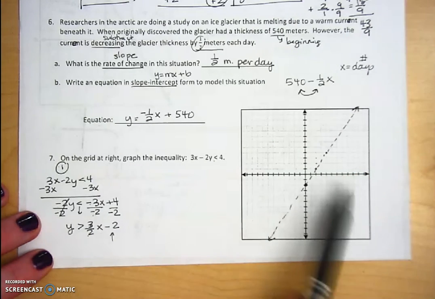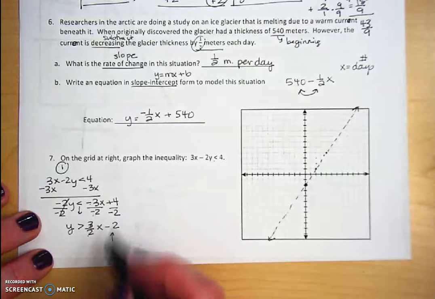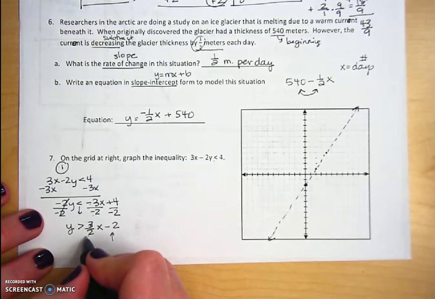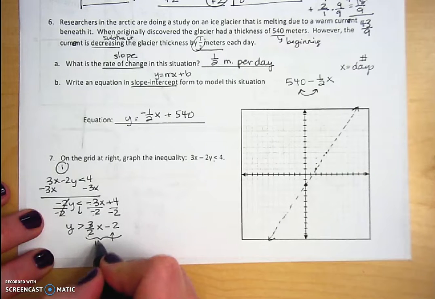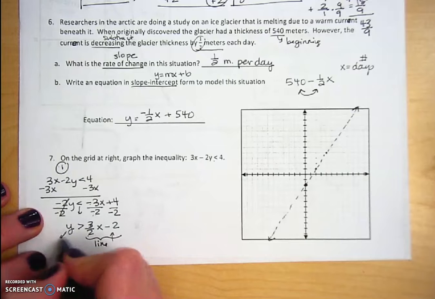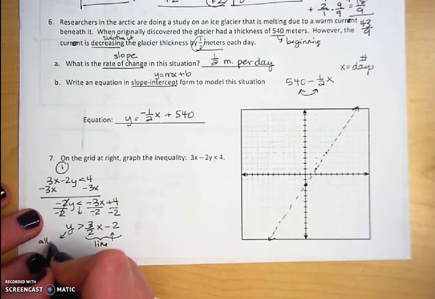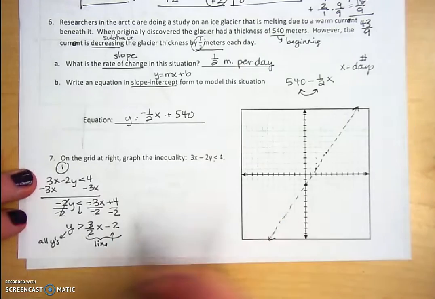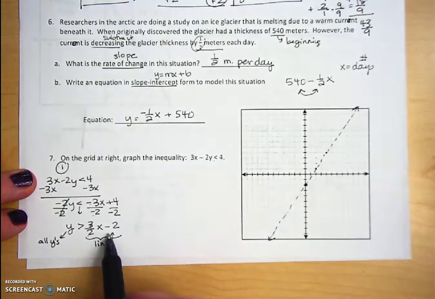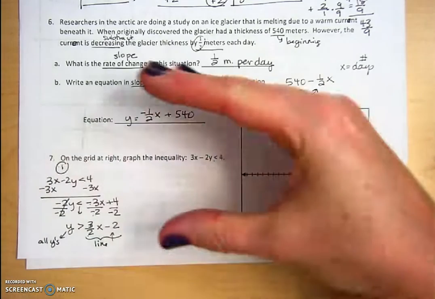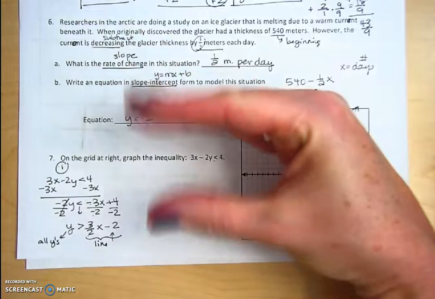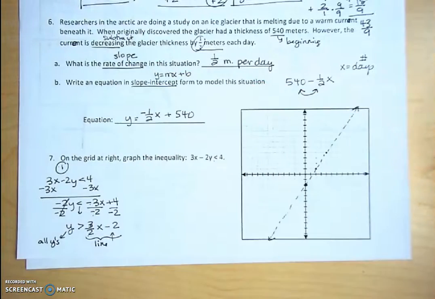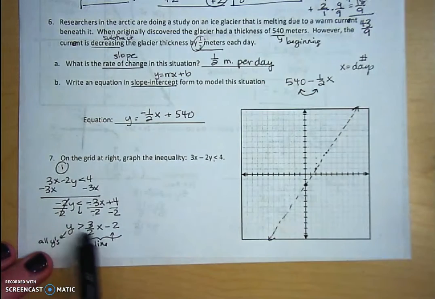And now I have to decide where to shade. So remember, this represents our line, and this represents the point. We want to shade all the points where those y's are bigger than the line. So remember, bigger than, it's like a mouth opening to the bigger thing. So the y's are going to be bigger than the line.